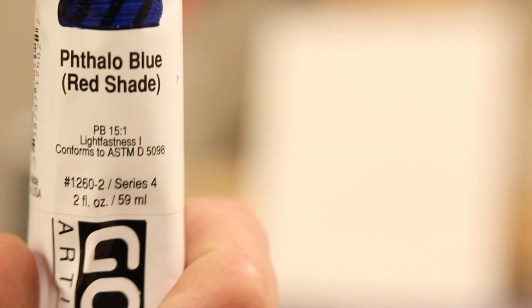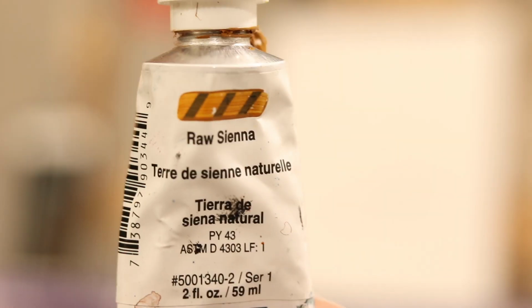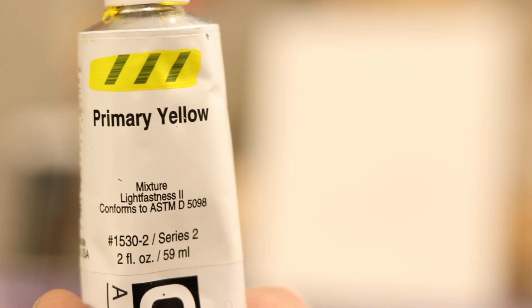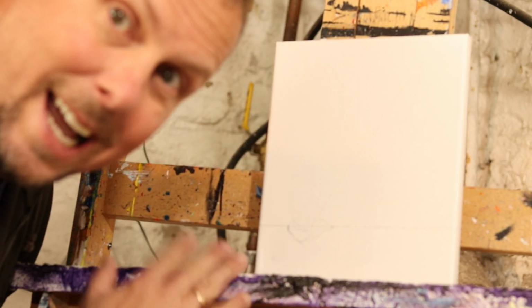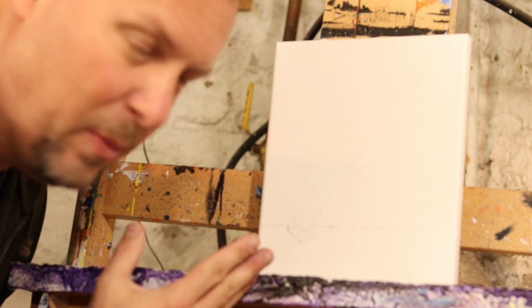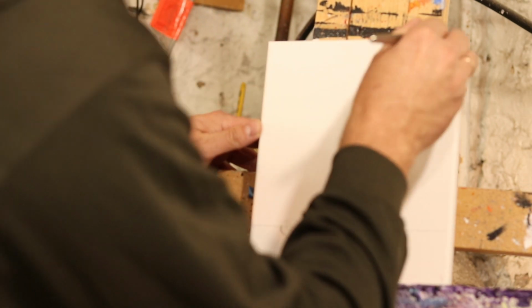Alright, let's start with the colors. Quinn blue, phthalo green, burnt umber, raw sienna, Mars black, titanium white, cad yellow, primary yellow, pearly red, Quinn red. For this painting we're going to do a sailboat at night, sailing into a storm, so we'll see how that turns out.